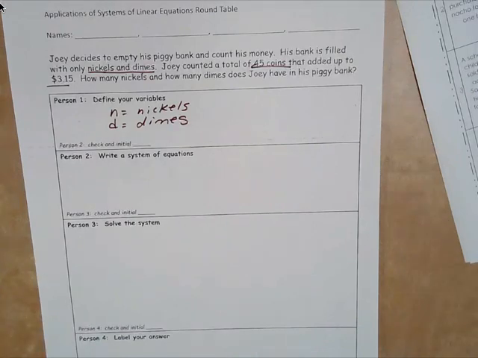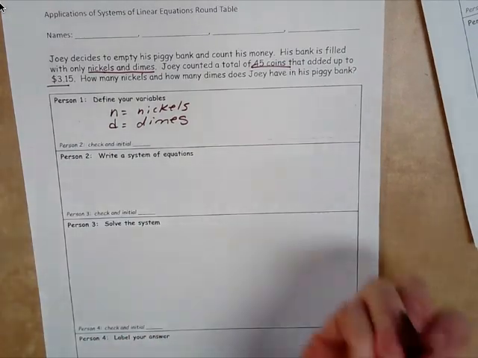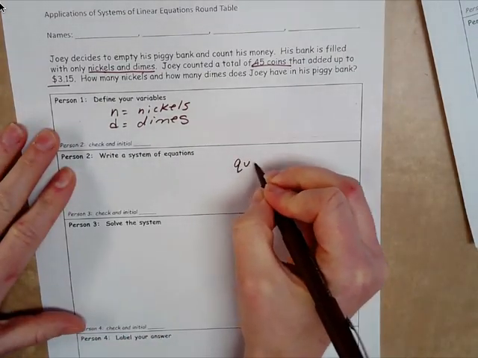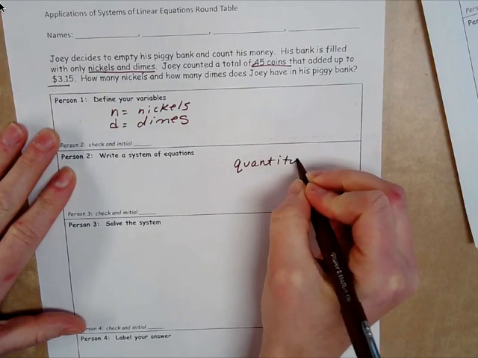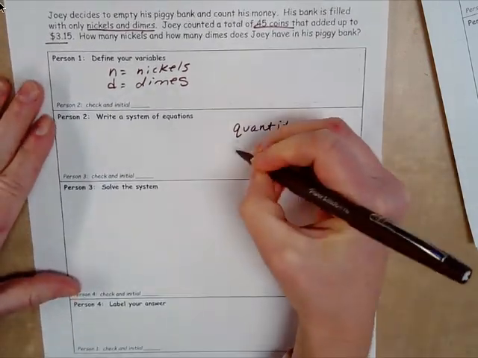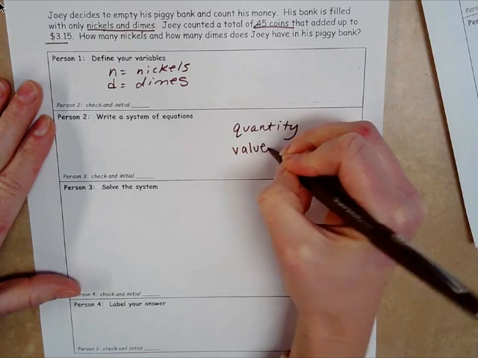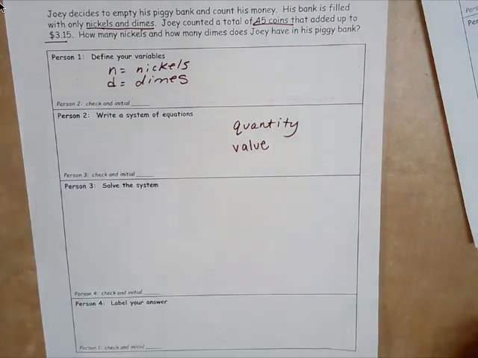So one of them can be quantity, like how many of each, and then the other one can be the value. So you got to look and see what's the quantity and value. So value is the amount of money. Quantity is how many coins.